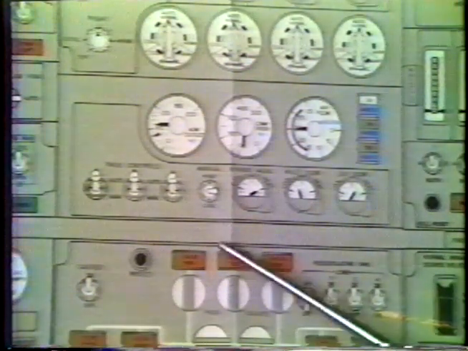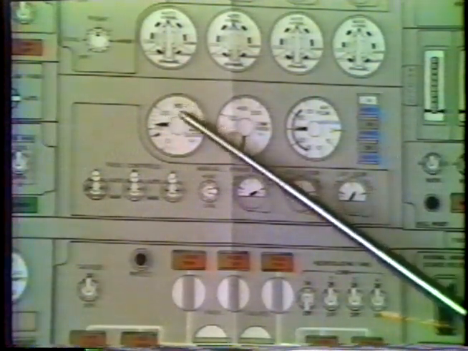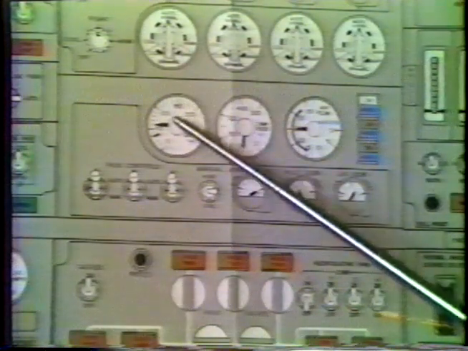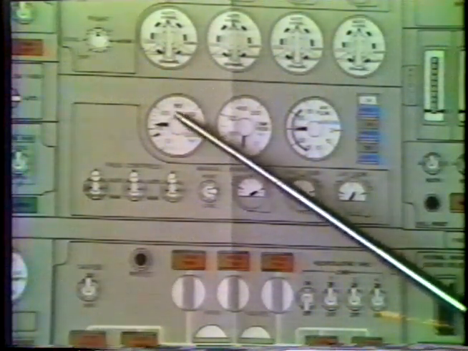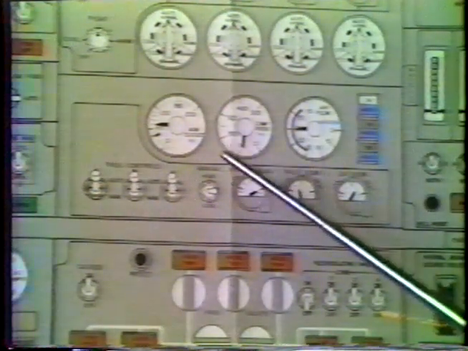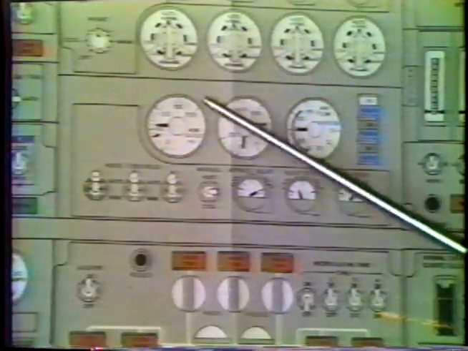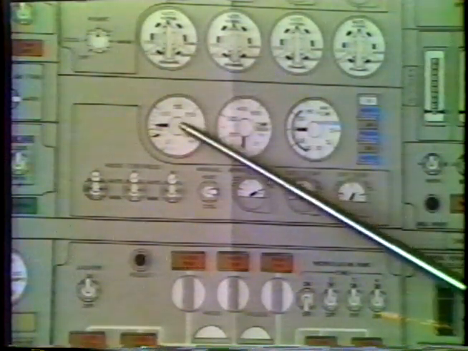A PAC trip will come on with excessive ACM outlet temperature. This occurs approximately 185 degrees. That's very, very hot air, and that would indicate that the pack is not operating on its automatic controls, or there's something wrong with it.